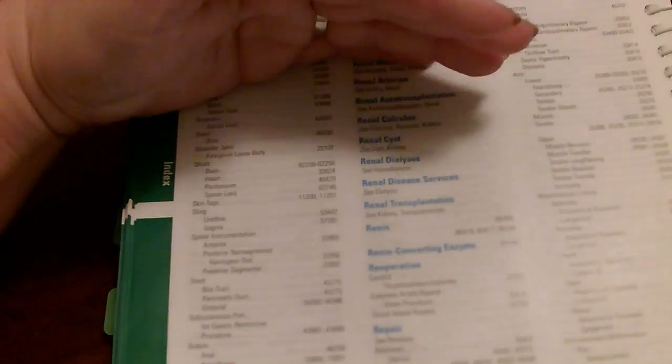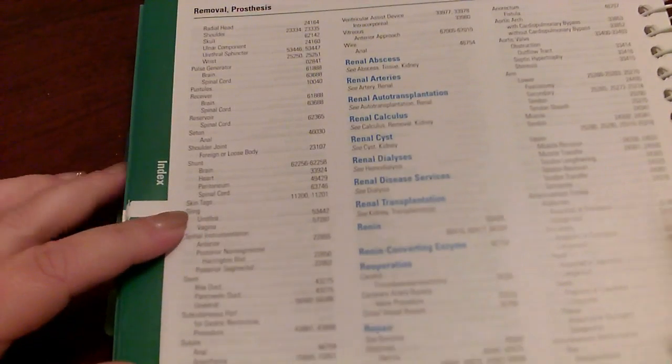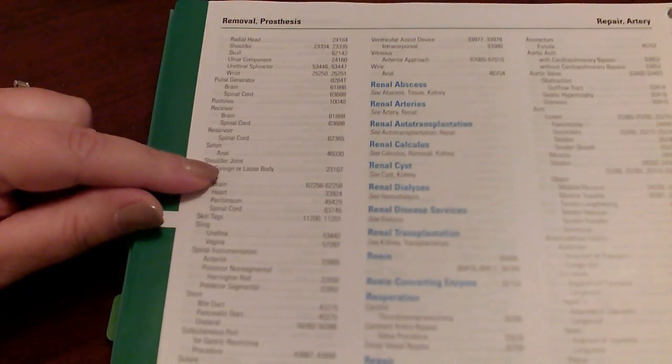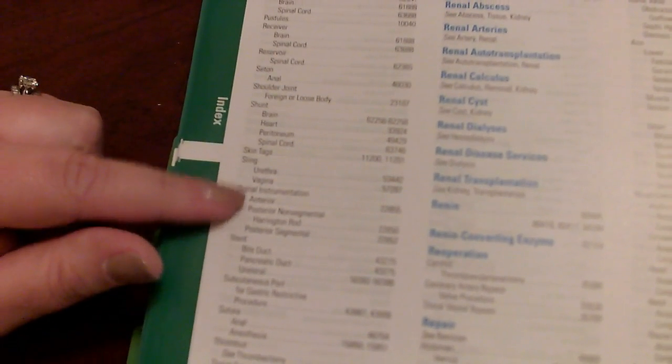And if you look on page 952, skin tags. Okay, so skin tags, removal of skin tags. So we're up at the top, removal. And you come on down to skin tags.